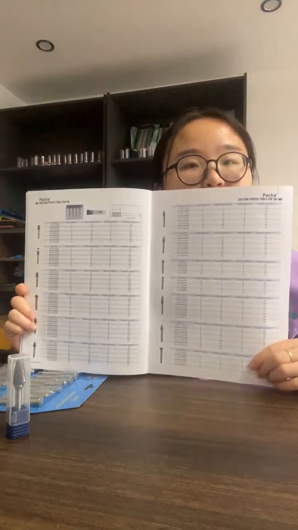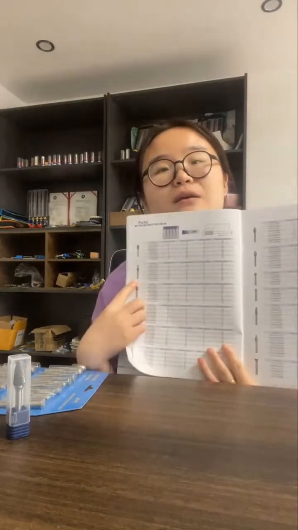The first one is the single cut, the second one is the double cut, and the third one is the cross cut. In this picture is the double cut.